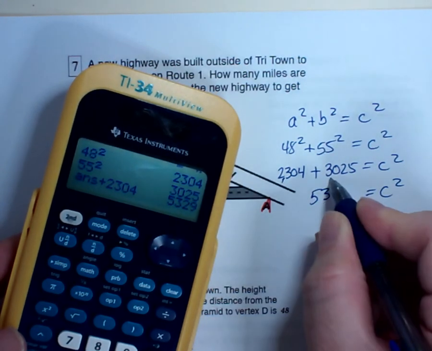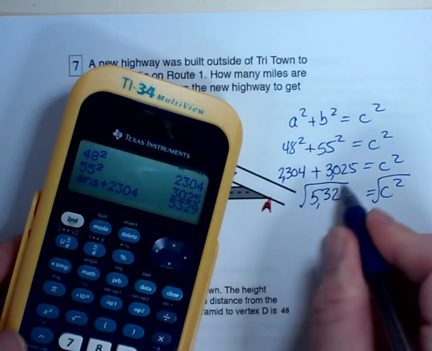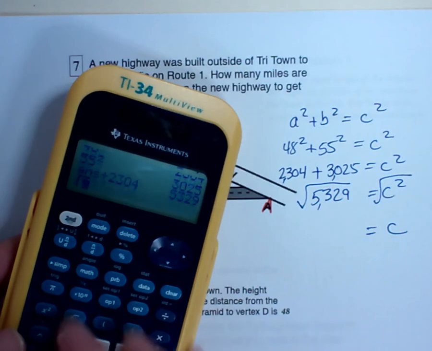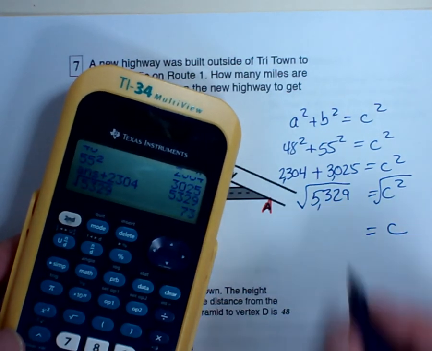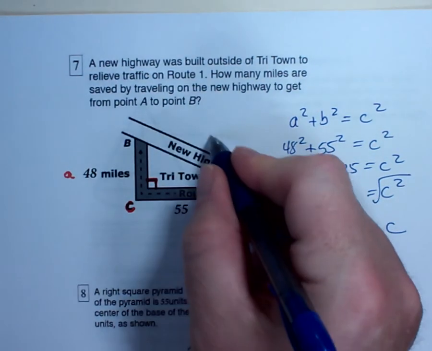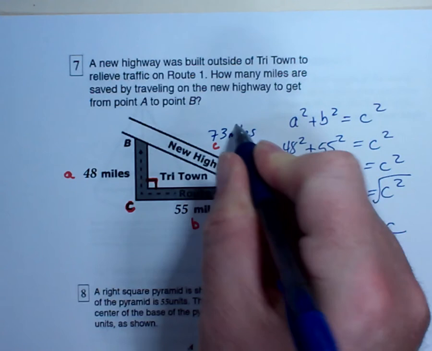If you want to put a comma in there, you can. But I just need to know what the square root of that is to get my length of C. Square root of 5,329. Oh, it's a whole number, 73. So 73 miles.